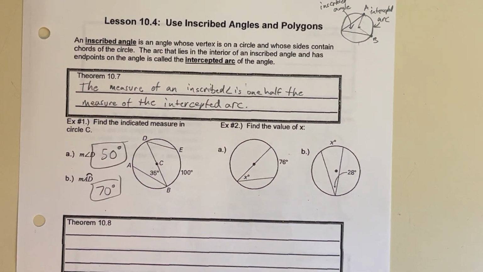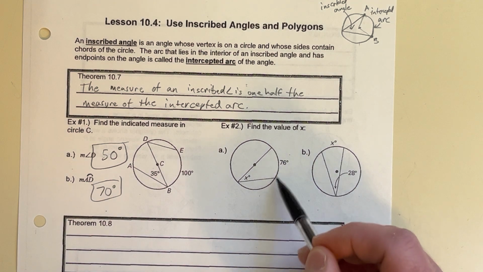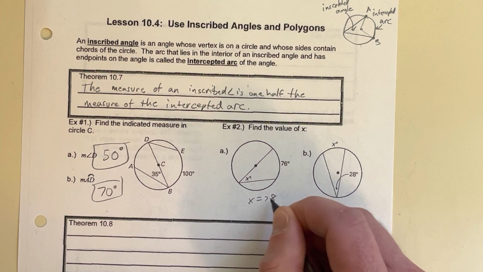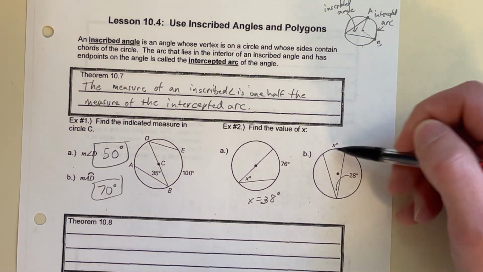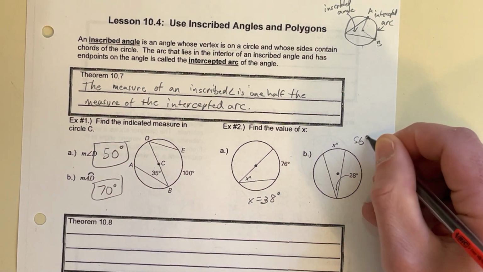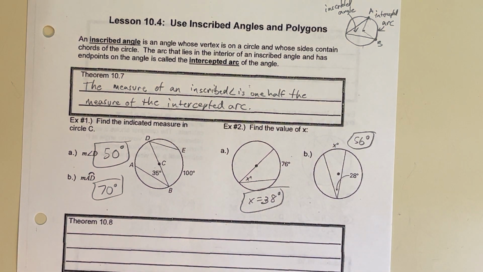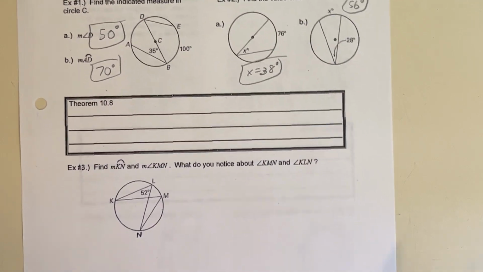Example 2, find the value of X. Same sort of stuff, isn't it? Since the arc's 76, half as much, X is going to be 38. No big deal here. And then the arc is going to be twice as much as the inscribed angle, so 56 degrees. So it's not so bad. Pretty simple relationship, even though it may not be as intuitive as some other things.